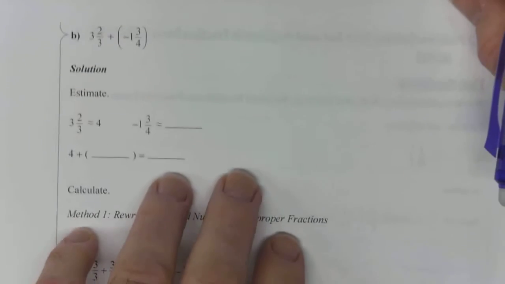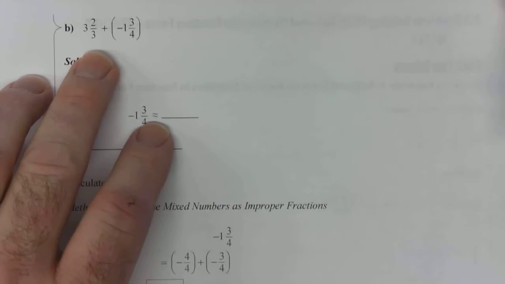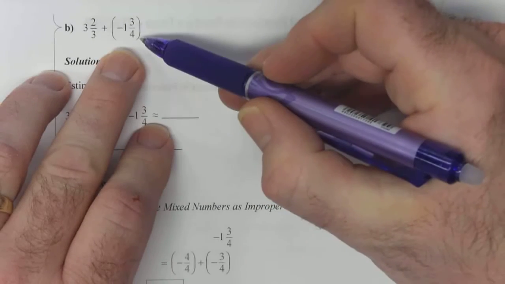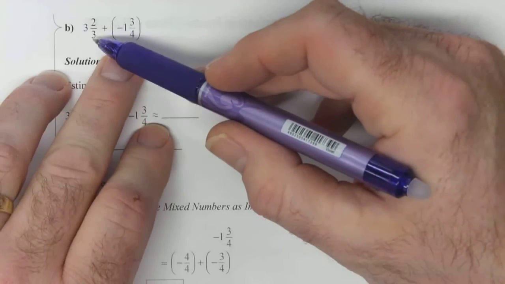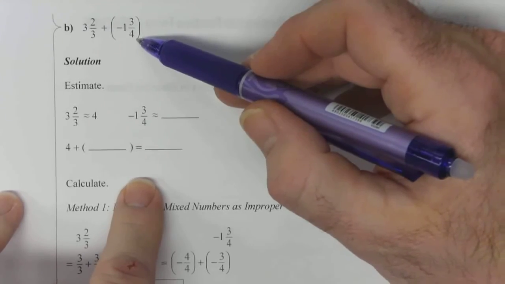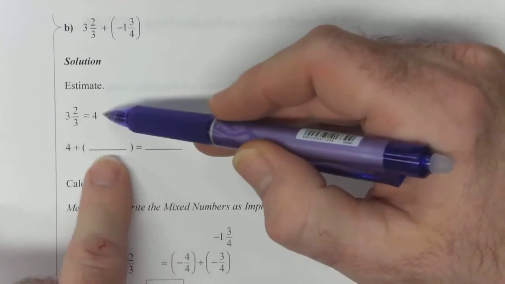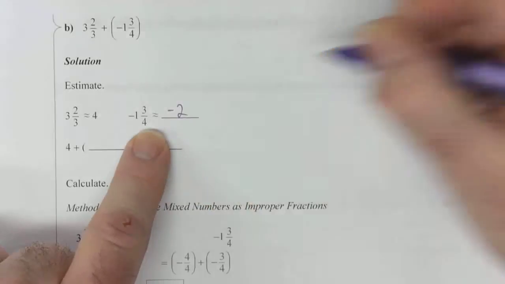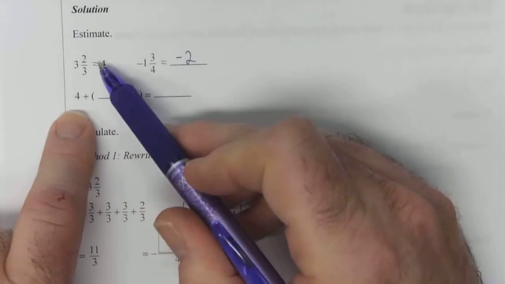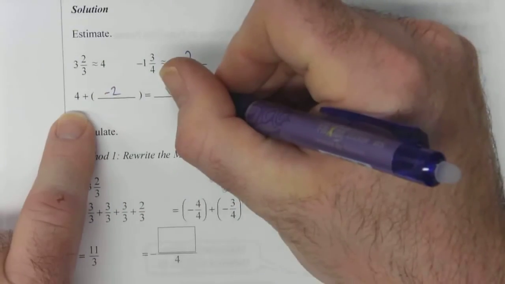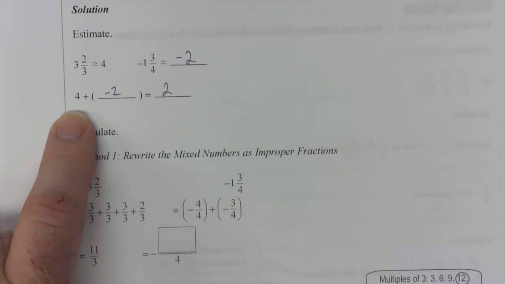Try another one, part B. 3 2/3 plus a negative 1 3/4. So we're dealing with mixed numbers, and we have a denominator of 3 and a denominator of 4. First off, let's estimate. 3 2/3 is very close to 4. Negative 1 3/4 is close to negative 2. 4 plus negative 2 works out to be positive 2. So our estimate is 2.